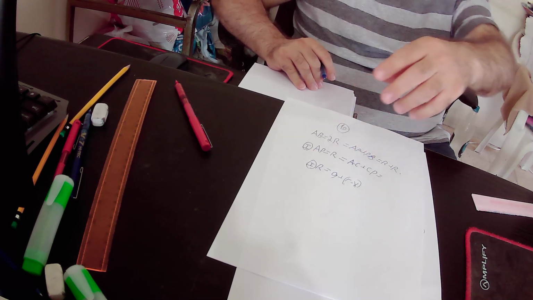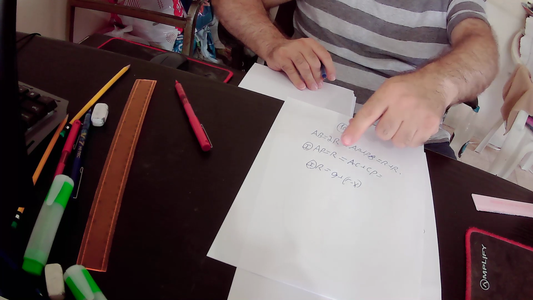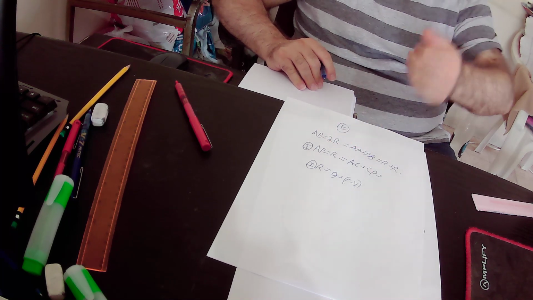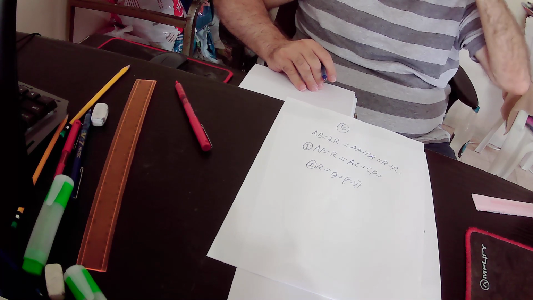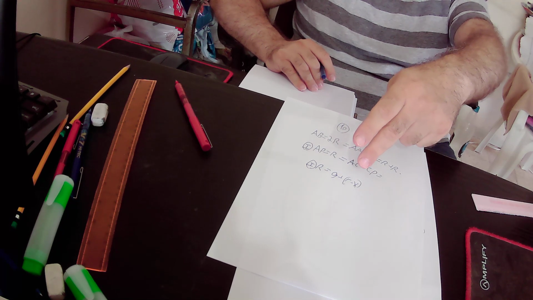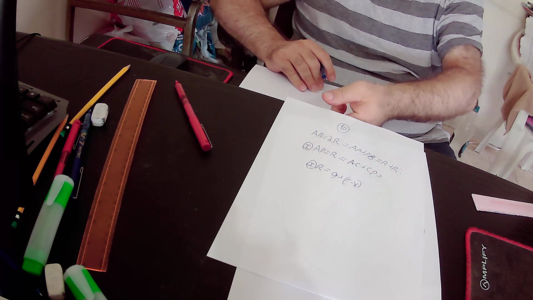That is the value of capital R. I didn't write AP here because it equals R. AP, that equals R, equals 9 plus small r minus x.